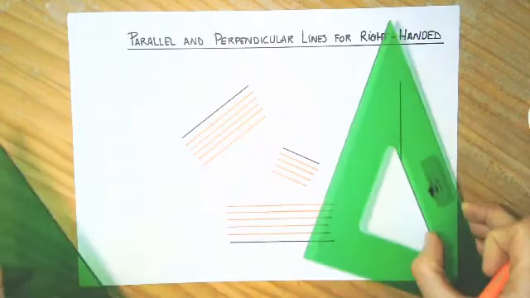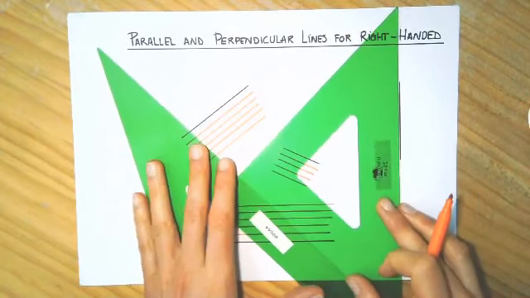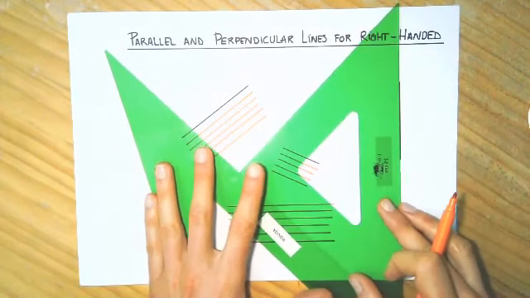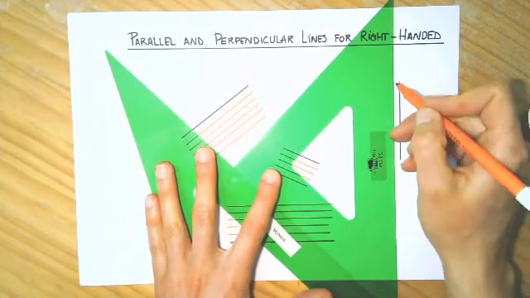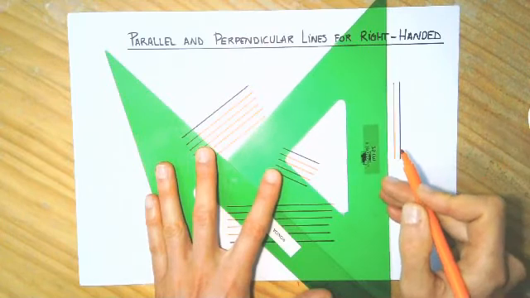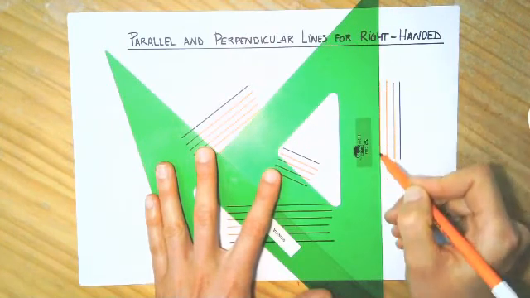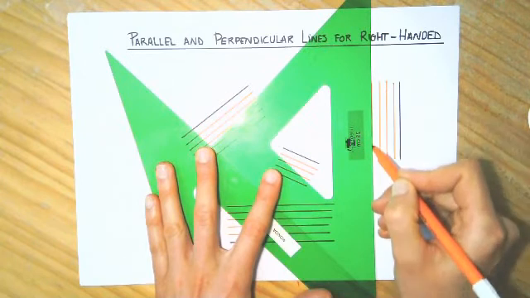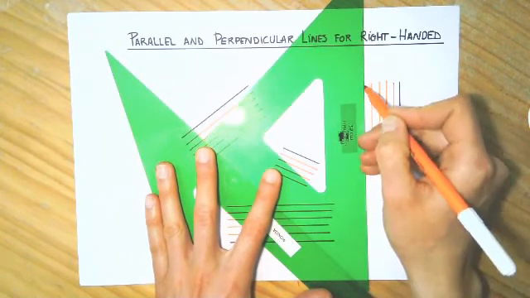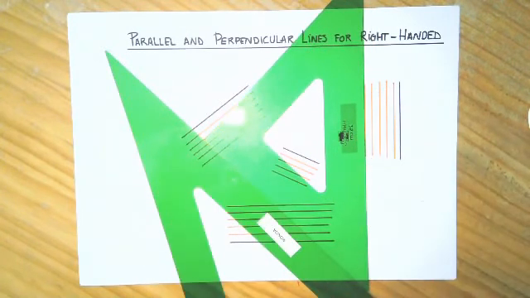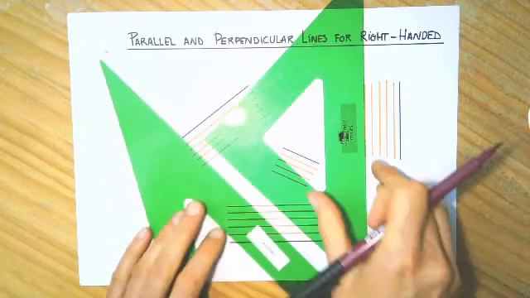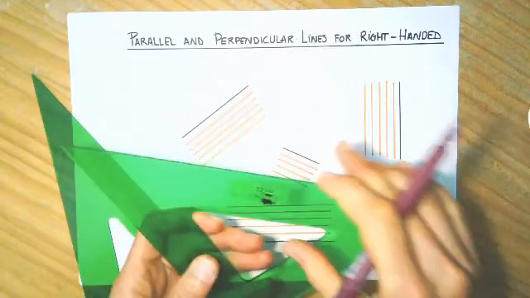If the distance between the parallel lines is a constant distance, you might need to use the ruler. But in this case, we are just practicing constructing parallel lines. But what happens if you have to draw a perpendicular line to the one that is given? In this case, you would have to rotate the 45 degrees triangle.